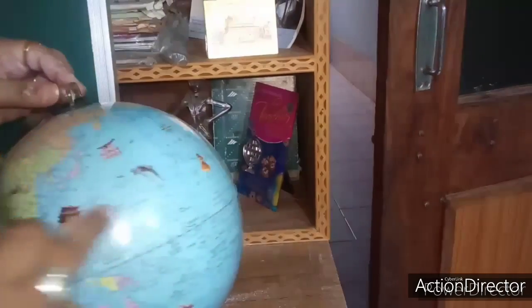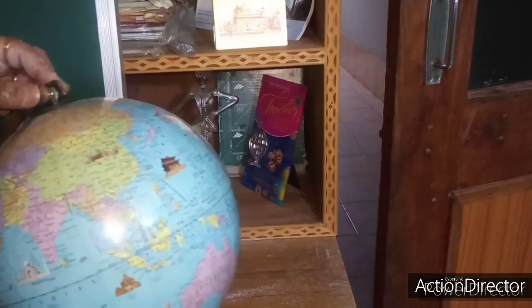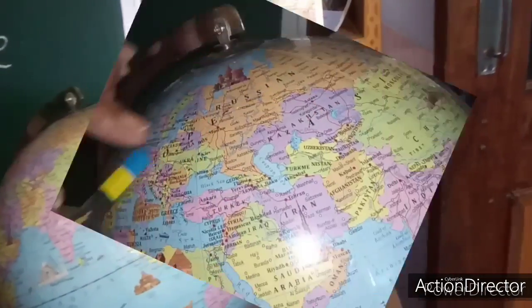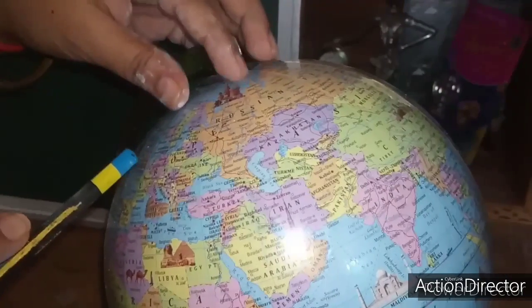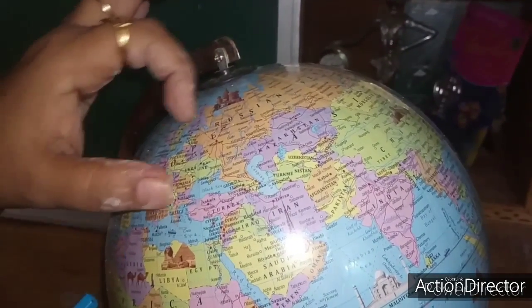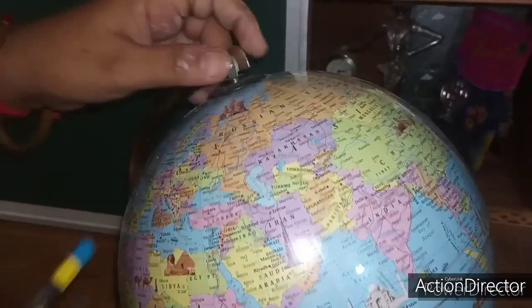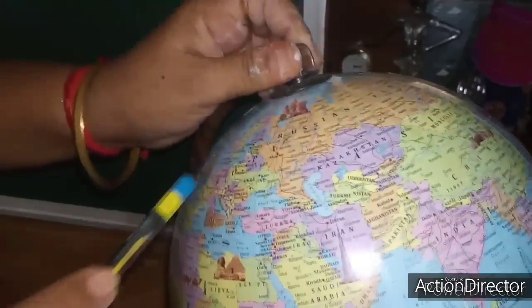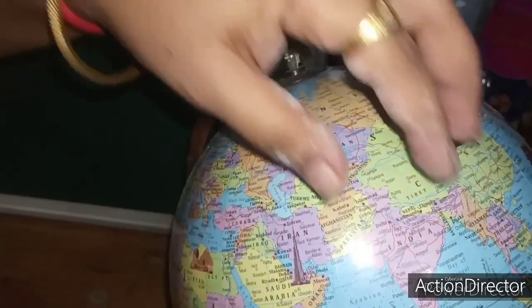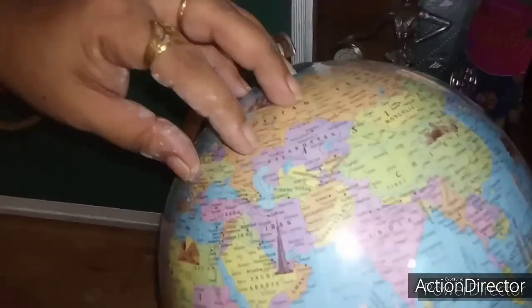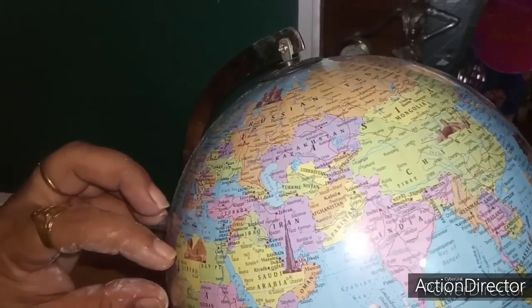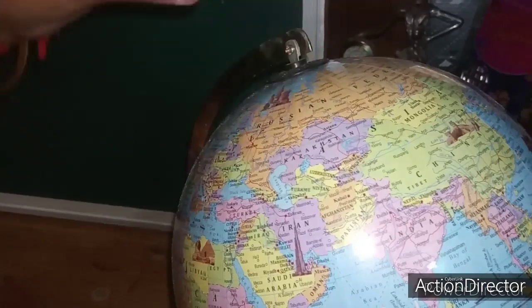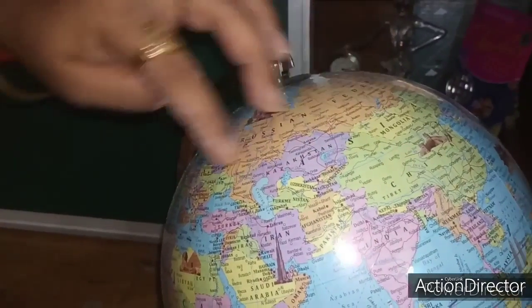And then we come to Europe. The topmost part, nearer to the North Pole, is known as Europe. It is written here, see, Europe. This portion is known as Europe. It is on the topmost northern part of Asia, somewhat to the north of South Africa, and it is at the uppermost tip of the northern hemisphere.